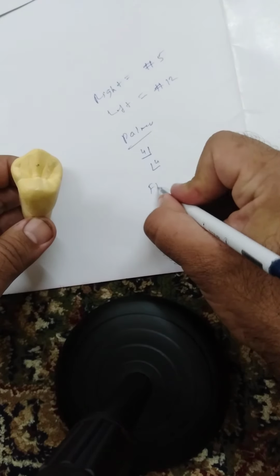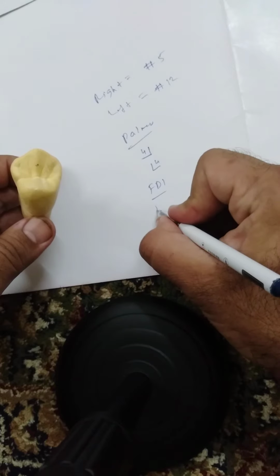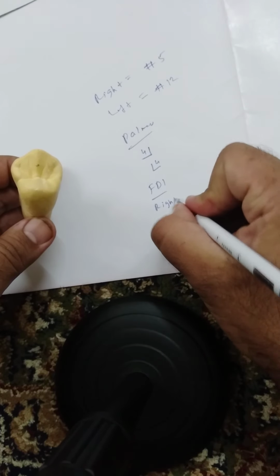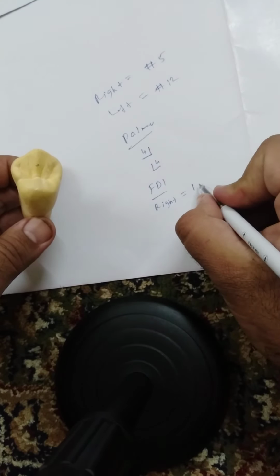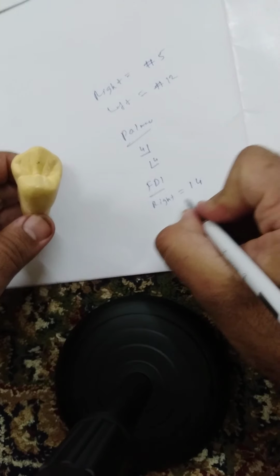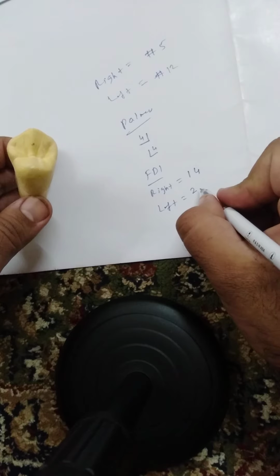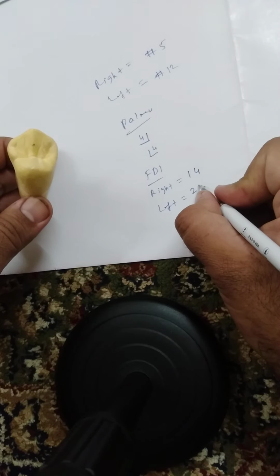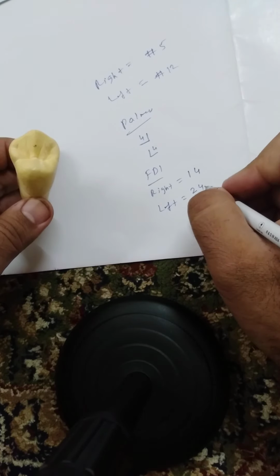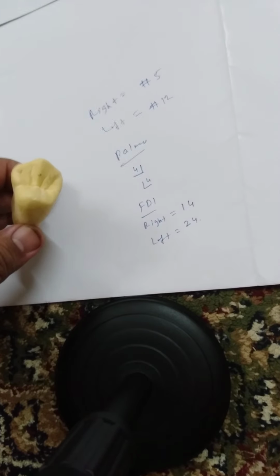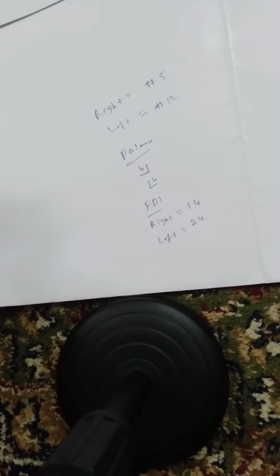The FDI system is for right, it is 1, the right quadrant, tooth number 4, and left is 2, the left quadrant, and 4, the tooth number 24. It is the Federation Dentaire Internationale number.